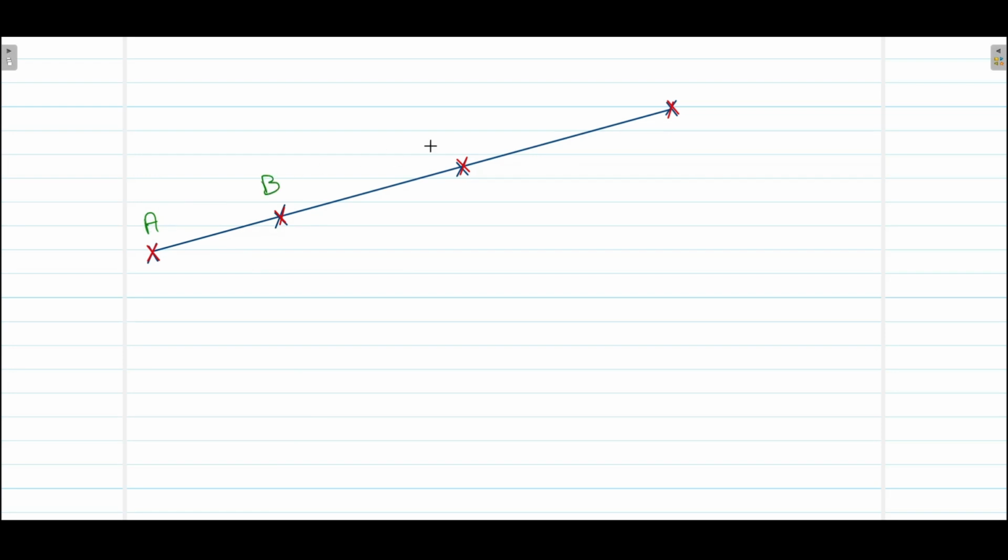So you always have to remember one thing, that whenever we have collinear points, let me label them for you. So I have A, B, C, and D. If I find the slope from A to B, let's consider this as slope of AB. And if I find the slope from B to C, let's label this as BC. And if I find the slope from C to D, let's label it as slope CD. All these three slopes will be equal to each other.